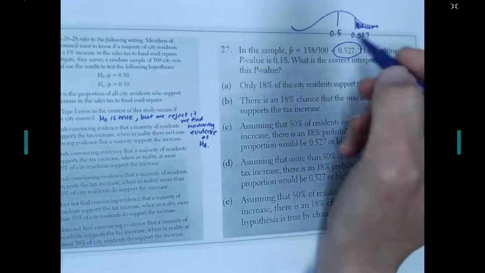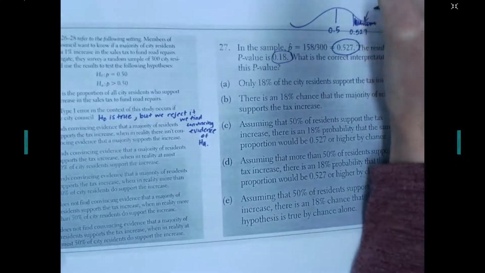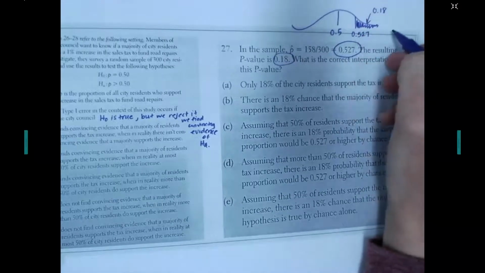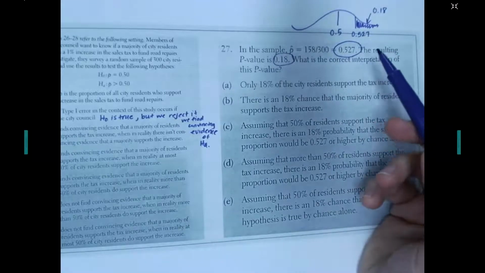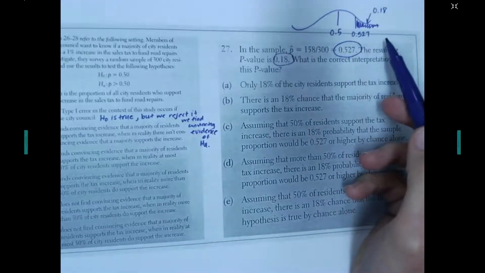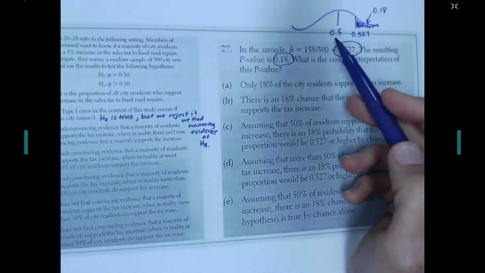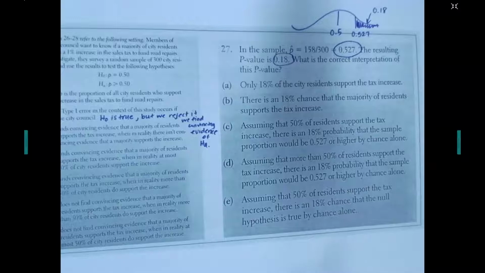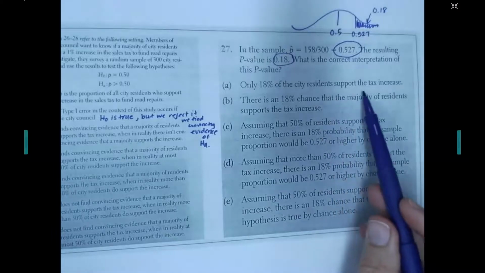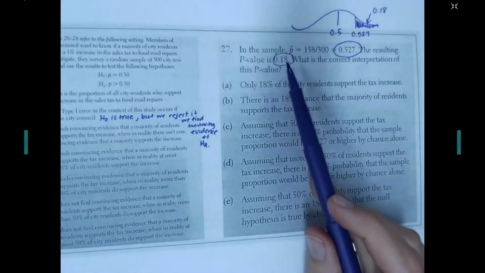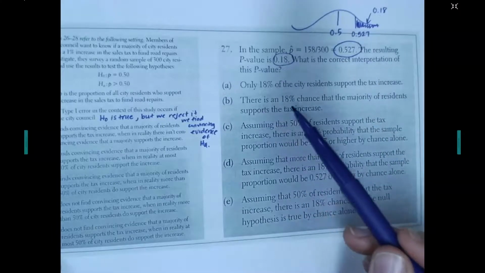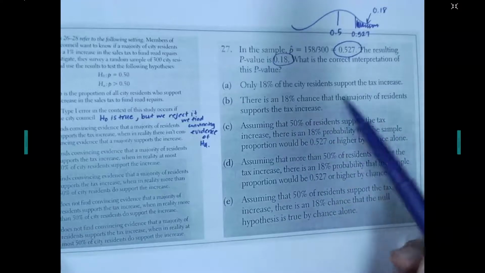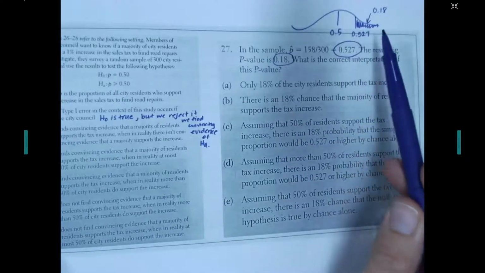That p-value of 0.18 is telling me the probability of being at or more extreme, at or further away from the claim. So this is saying the probability of finding a sample at this point or more extreme is about 0.18 if the null is really true, if the true proportion is really 0.5. Okay, A: only 18% of the city residents support the tax increase? No. This is not telling us the proportion that support. This is telling us the probability of being in this area. B: there's an 18% chance that a majority of the residents support the tax increase. No, again, we're up here in this area, not the whole 50%.